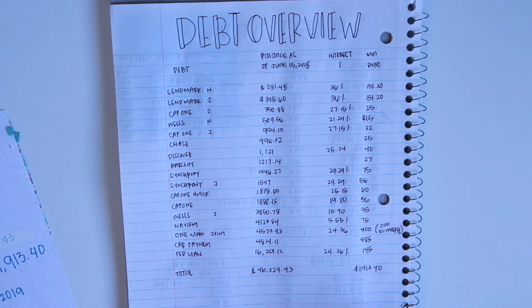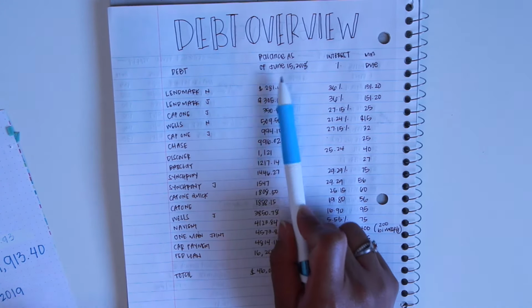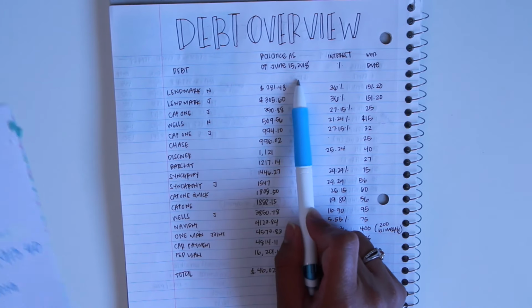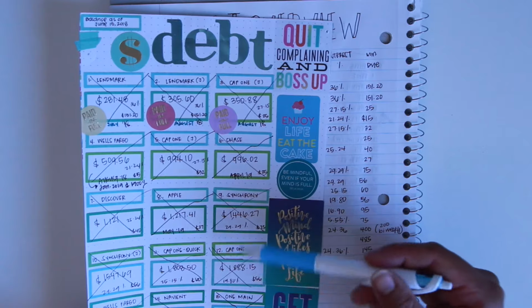Okay, so with the debt overview, of course you want to have a column for all of the different debt accounts that you have, and the balance that you currently have. So when you are starting to build this budget planner, just write the balance amount that you currently have right now. And I like to put the date. So I put balance as of June 15, 2018. That was when we started this debt tracker right here.